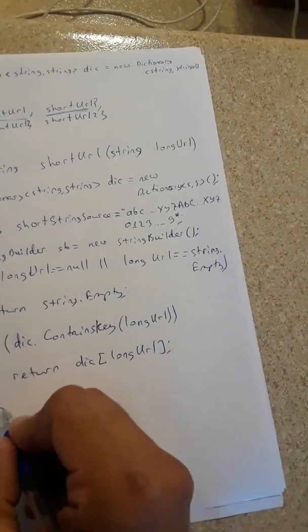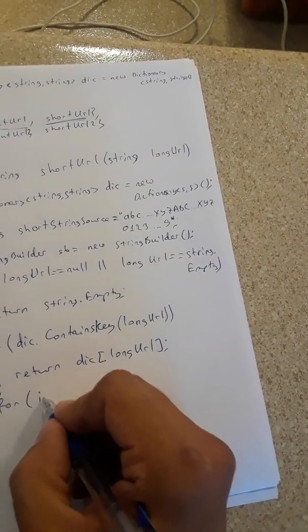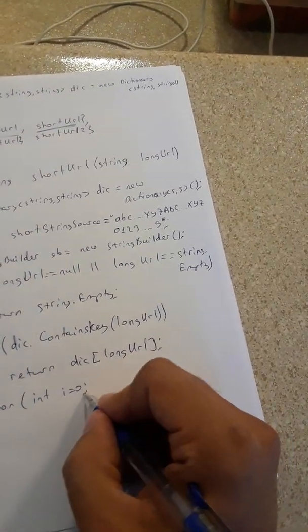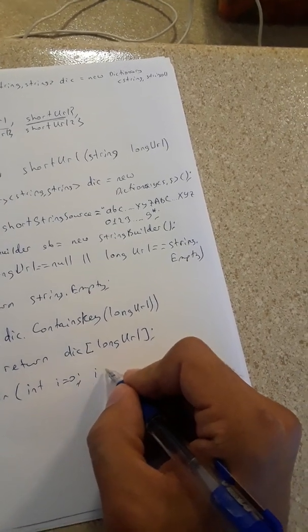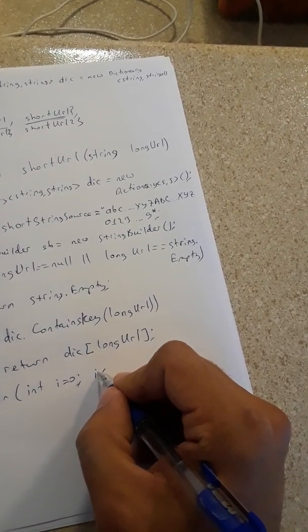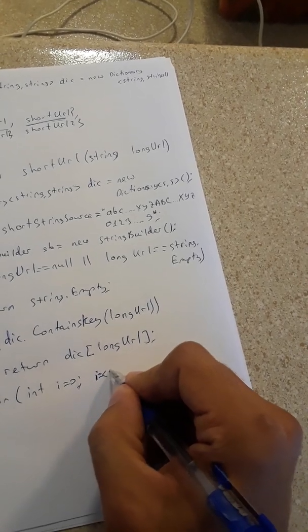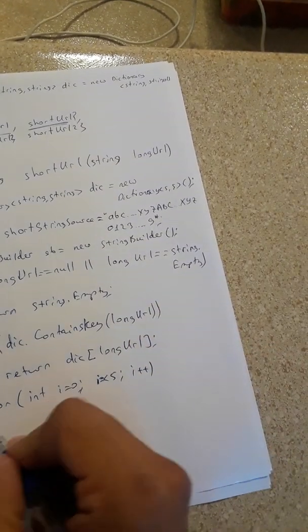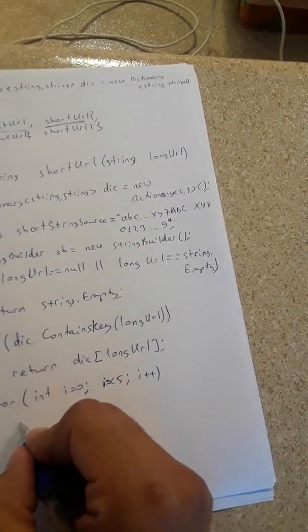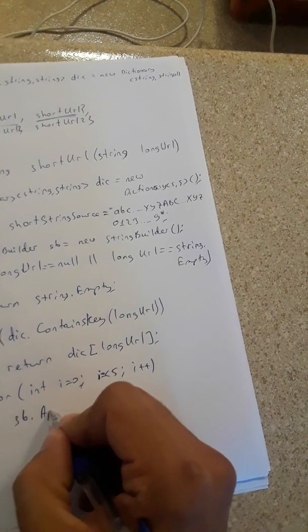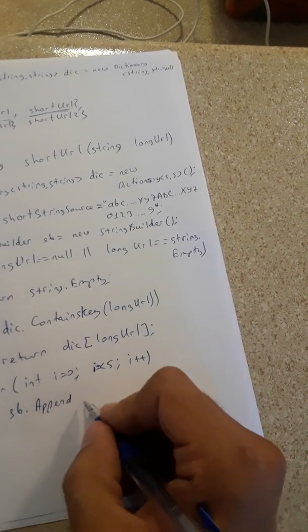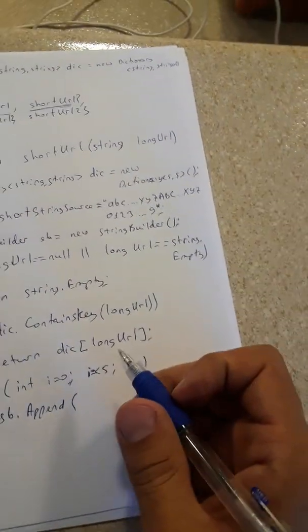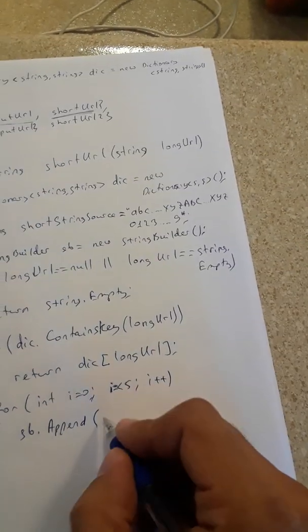If not, I will use a for loop to generate a new short URL. So I will run from i equals 0 until i is equal to 5, incrementing i always by 1, and appending new values to my string builder, and the values I will be taking from my short string source.